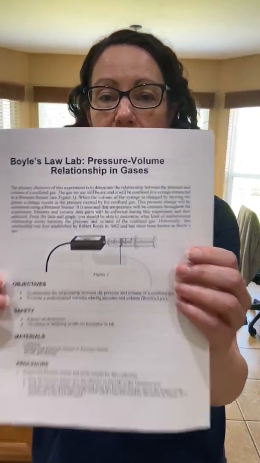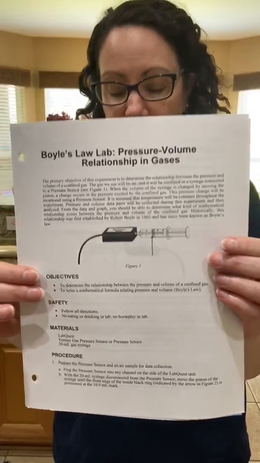Today we're going to do a Boyle's Law lab. This is a great lab here. Here's the lab sheet that you're going to be using. And we're using a new piece of equipment called a LabQuest.